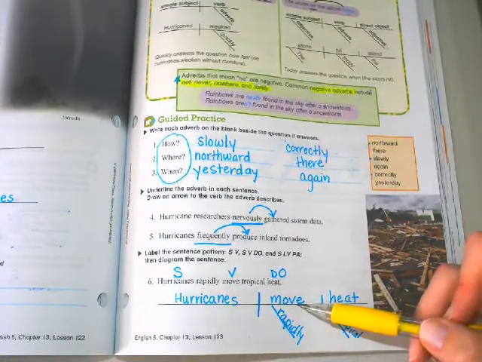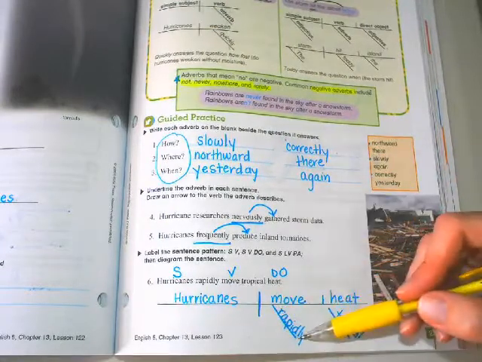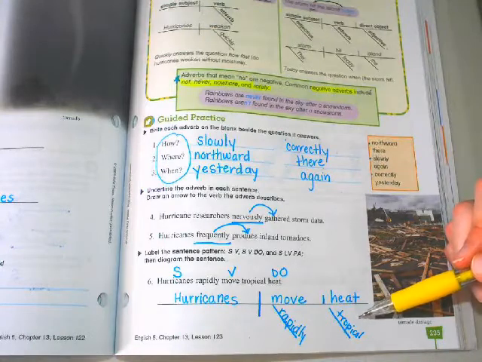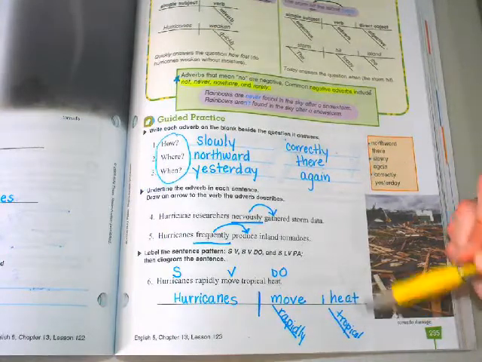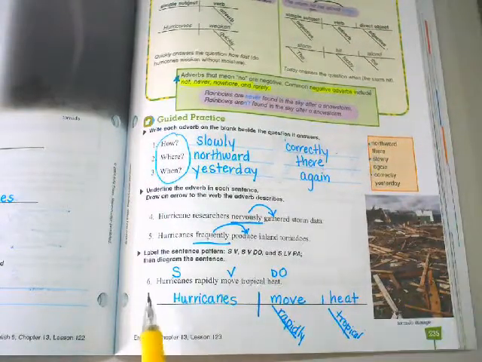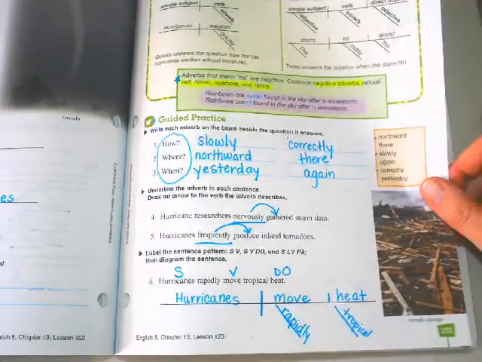How do they move? They move it rapidly. So that's why you draw the line and write the word rapidly there. What kind of heat? It was tropical heat. And that's how you diagram the sentence. Now, if it said what kind of hurricane, then you would put a line here and write the word that describes that hurricane. But there's not, so you don't need to.